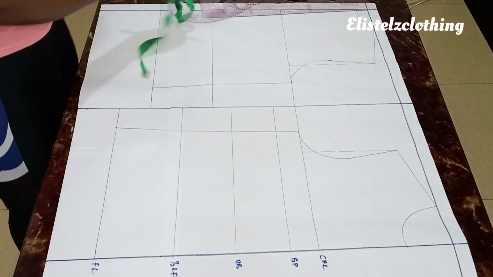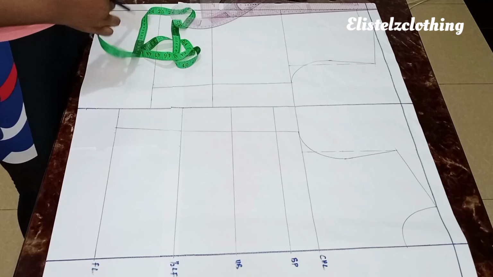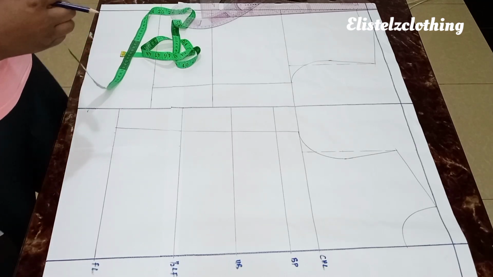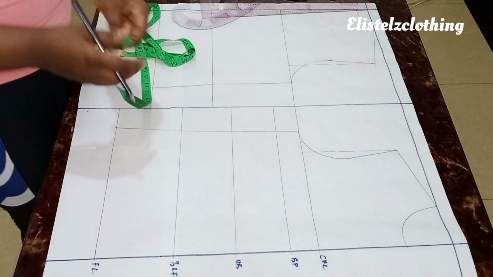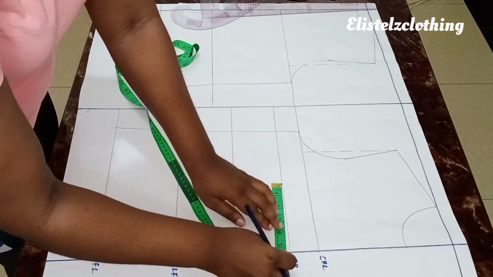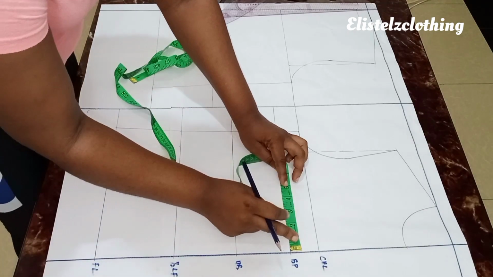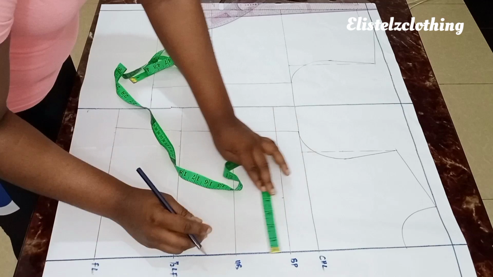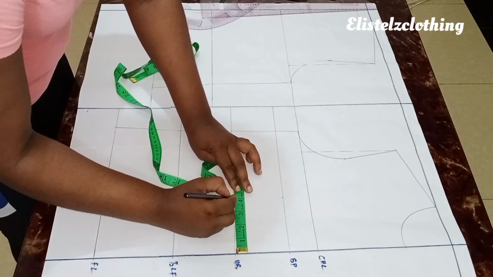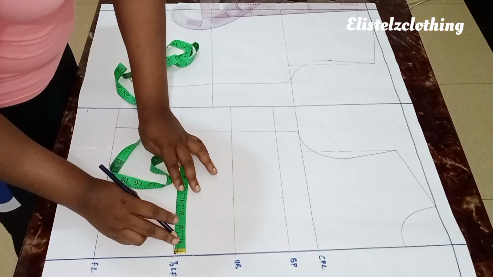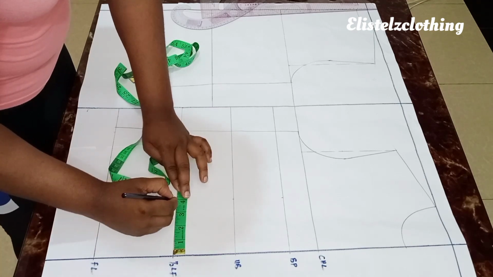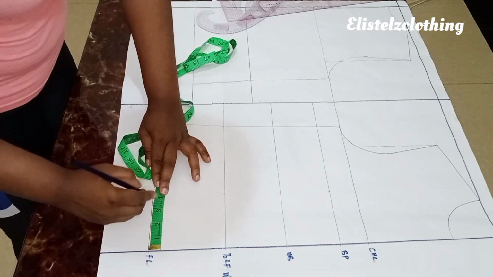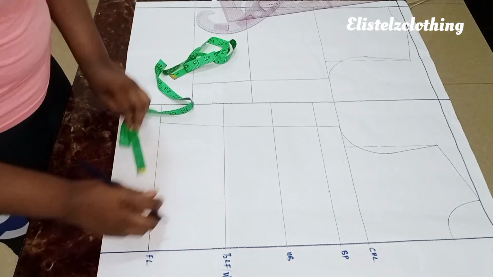Now the next thing we need to mark is our dart. Her bust span is 8 inches, and half of that is 4. I'll place my tape from the bust point and mark my 4 inches. Place it on the under bust, mark my 4 inches. On the half length, mark my 4 inches. Full length, and mark my 4 inches.